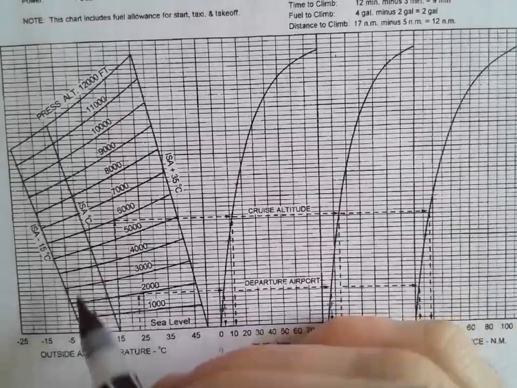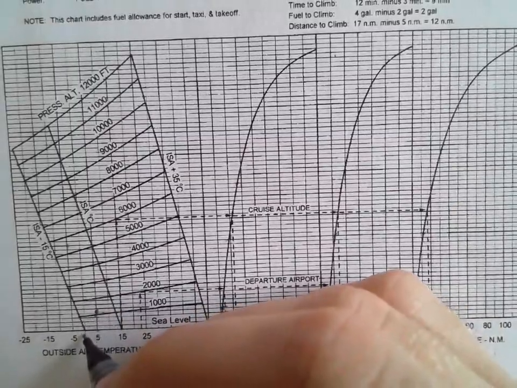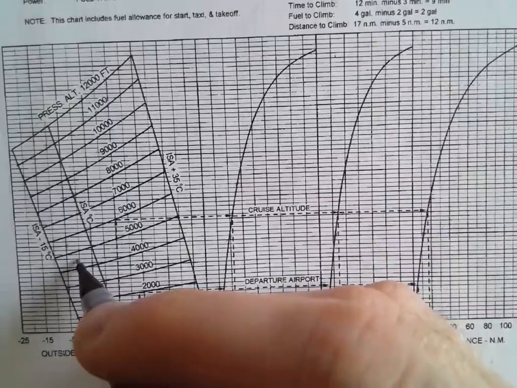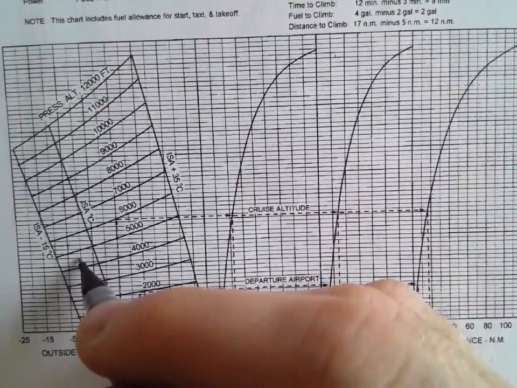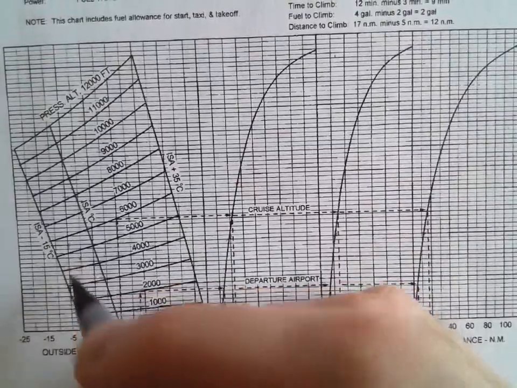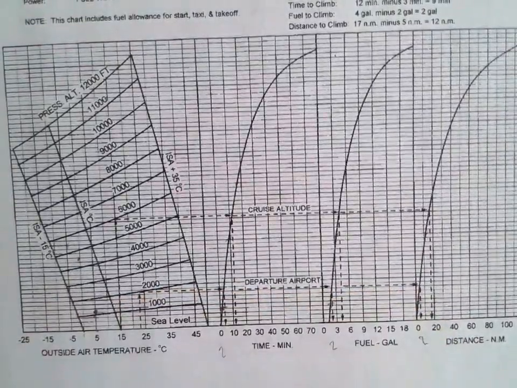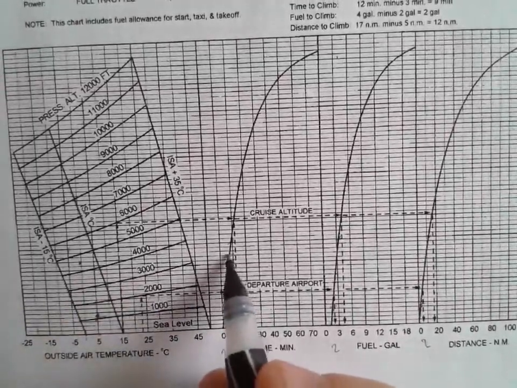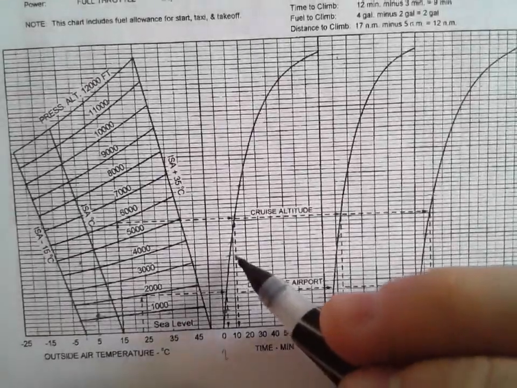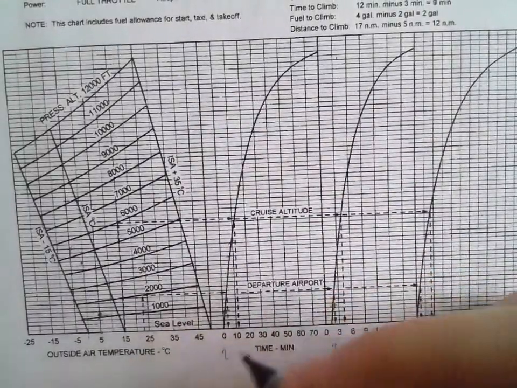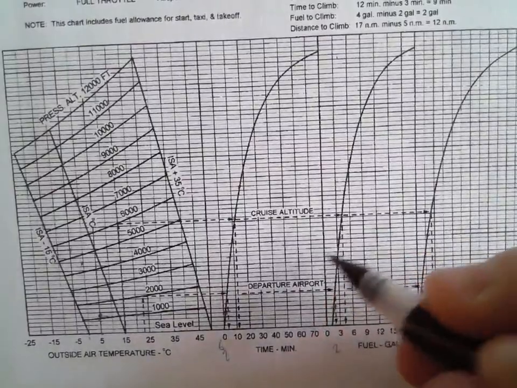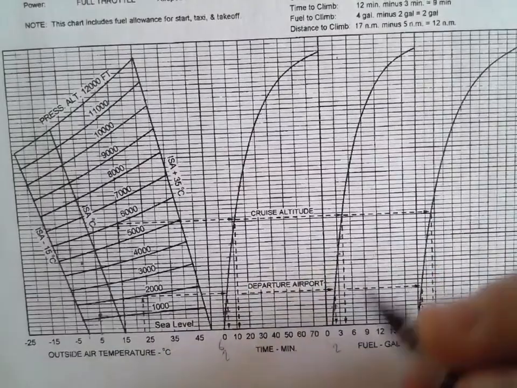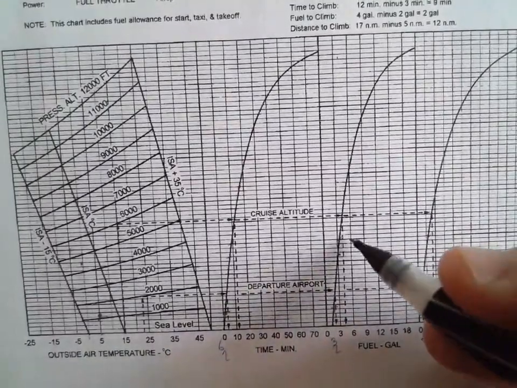So if we look for -1, this line here would be 0, this is -5, so -1 would be right about there. And 4,520 is probably right about there. Okay, so now we're going to do the same thing. We're going to move along the chart until we get to the first curve for time, and if we go straight down, that looks to be about 6 minutes, I would say. We'll come across to the next curve. Stop right there. That looks to be about 3. And then we'll go back.